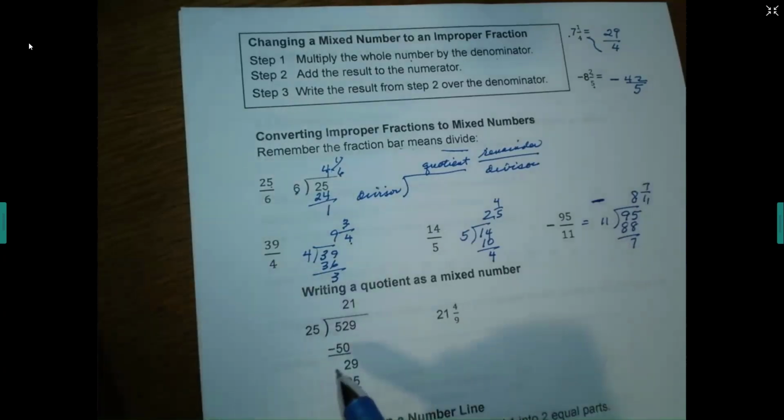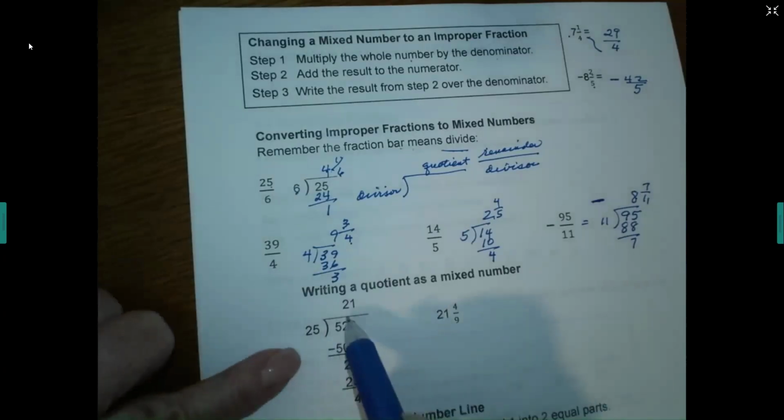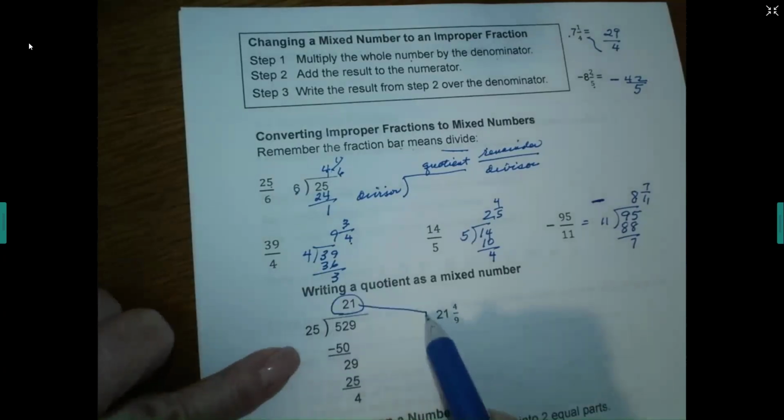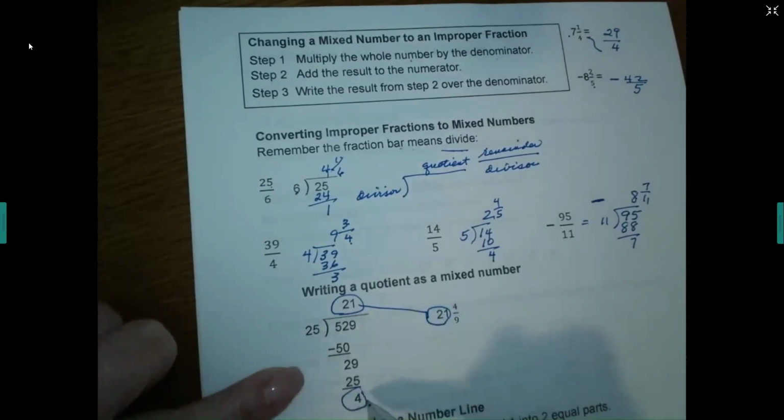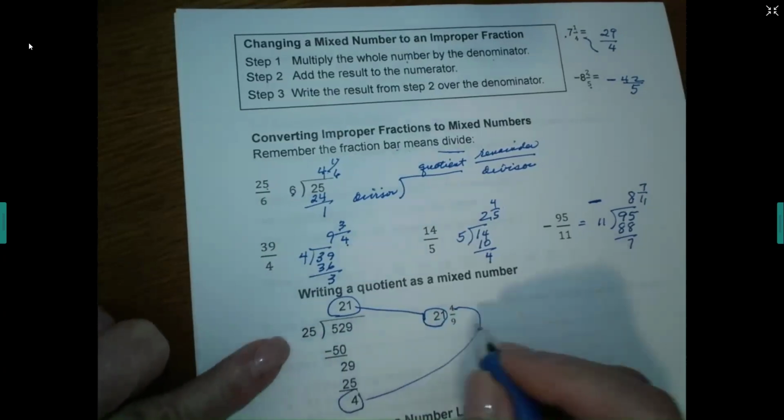So here we're dividing by 25. The quotient is 21. The remainder is 4. And this should be 25ths.